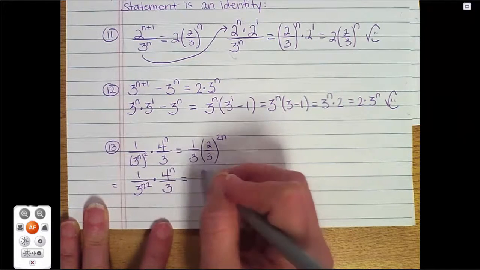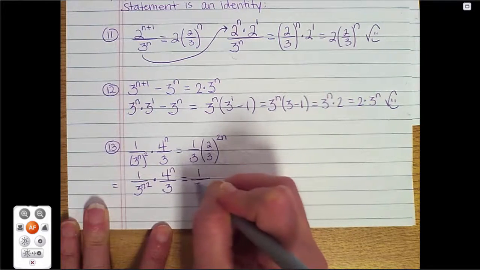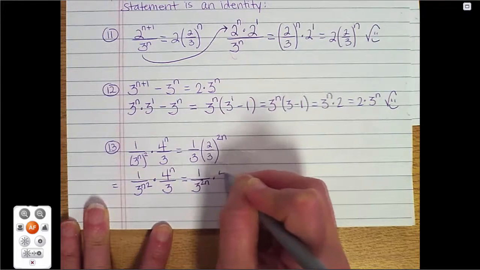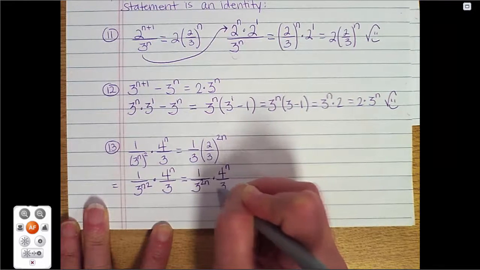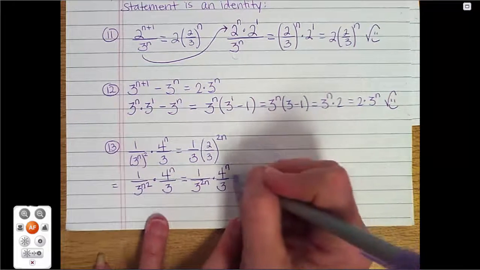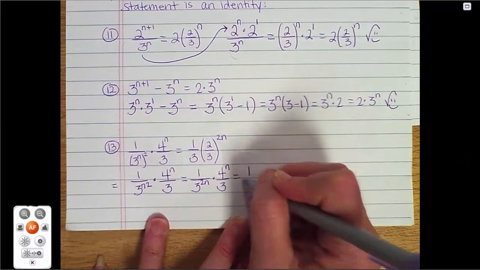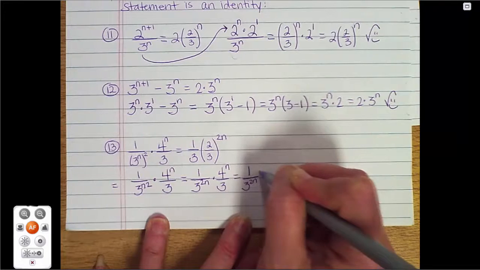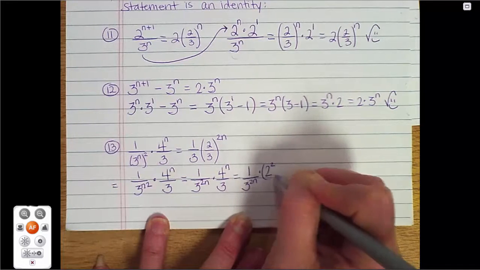So I'm going to pull my coefficients together, and I'm going to rename 4 as 2 squared. And I rearrange that n times 2 as 2 times n. So I really have 1 over 3, order of multiplication doesn't matter, so 1 over 3 to the 2n times 2 squared to the n all over 3.